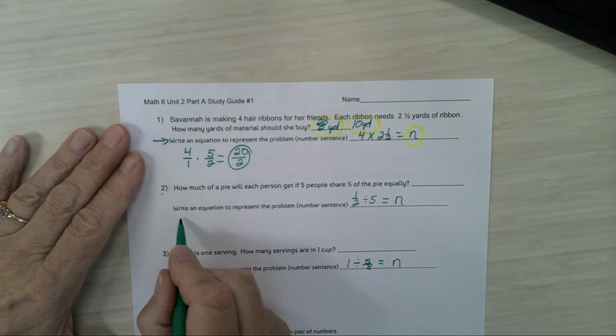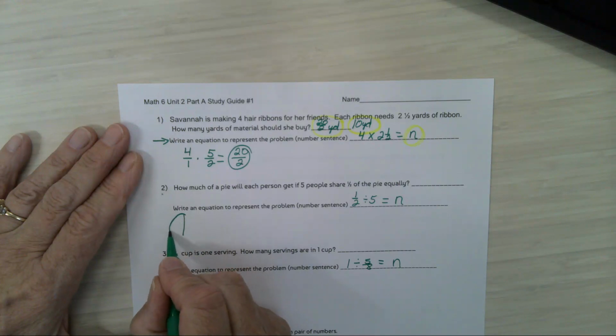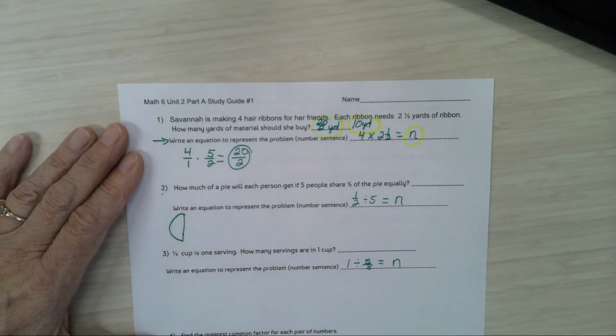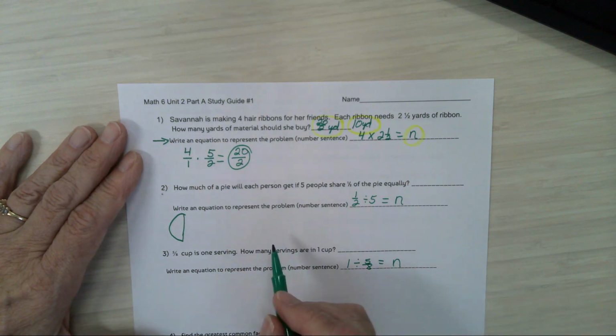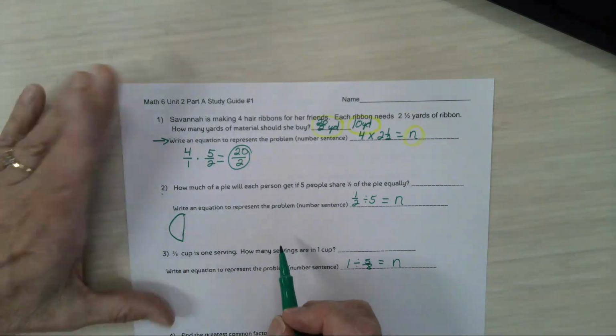Let's do problem number 2. How much of a pie will each person get if 5 people share 1/2 of the pie equally? So we're not sharing a full pie, it's a half of a pie. So a half divided by 5 equals n. In your mind, you should get a visual of this, and the visual will be you only have a half of a pie, and 5 people are going to share it.